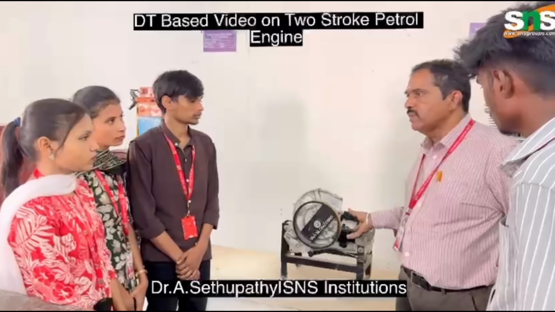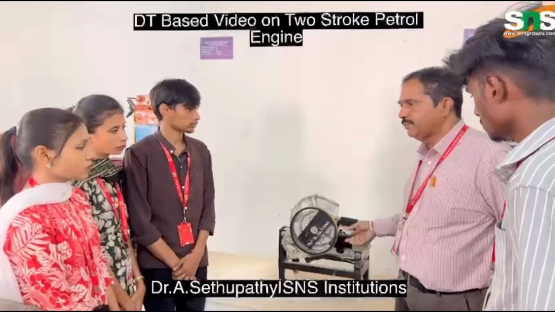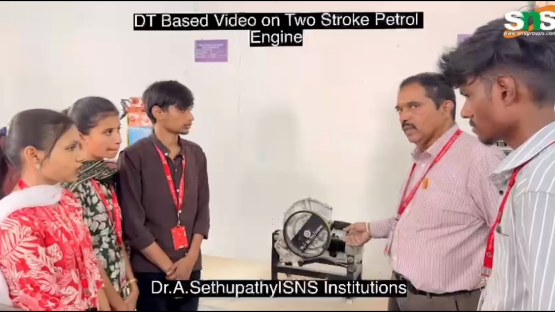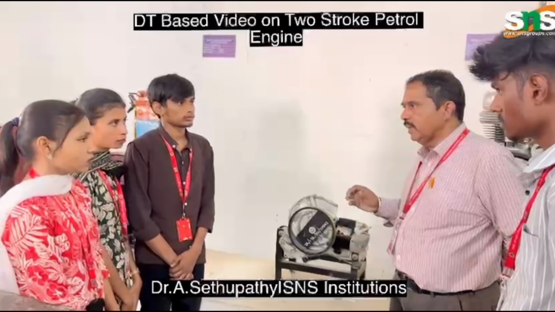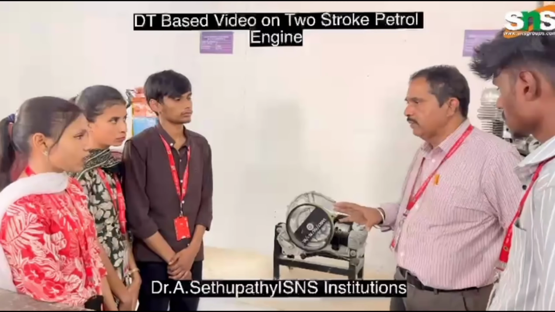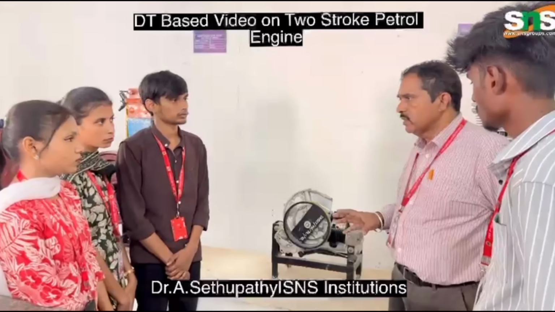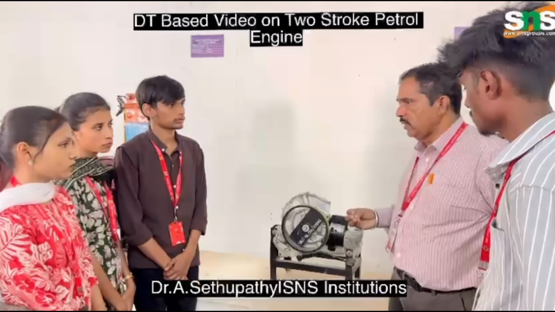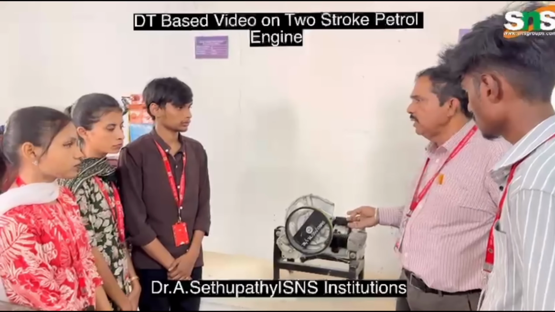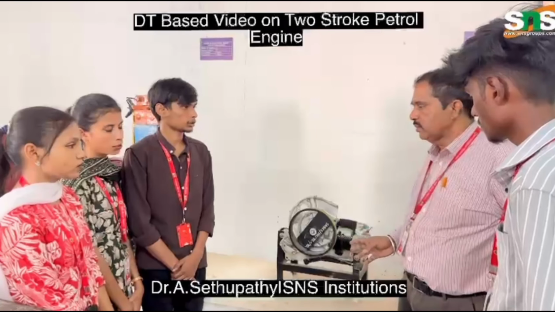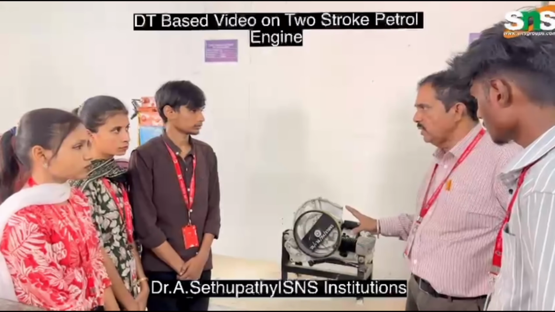And what is the function of the air filter? The air getting inside is filtered by the air filter. The air filter also collects more dust. The air inlet quality is reduced, so the engine efficiency will also decrease. So this is the petrol engine.